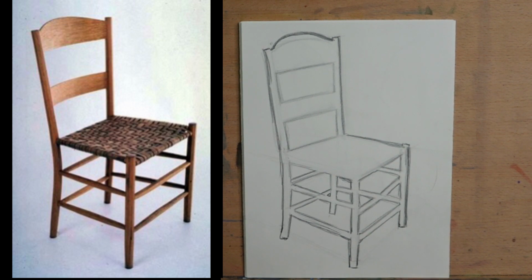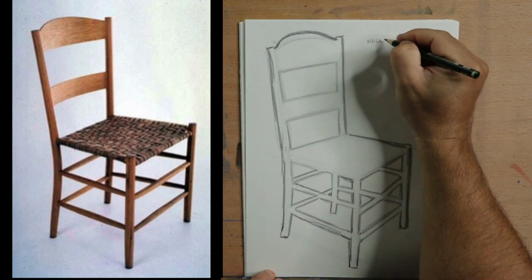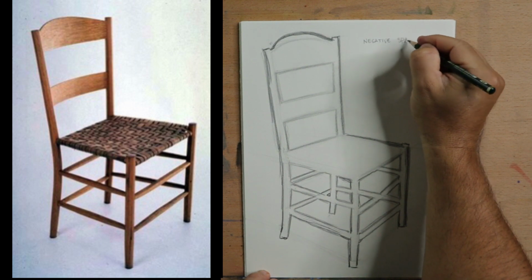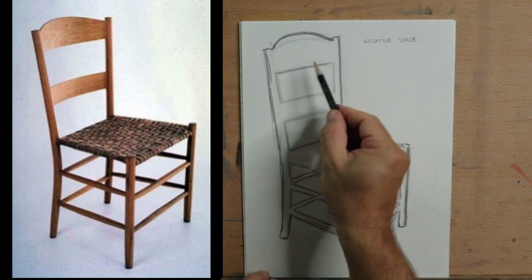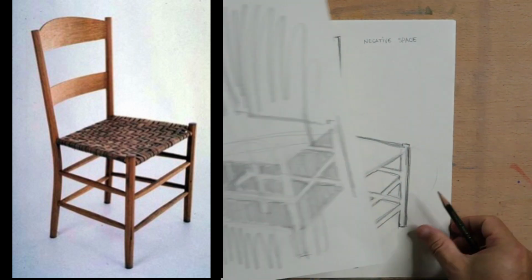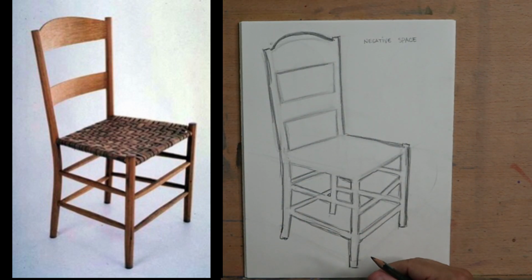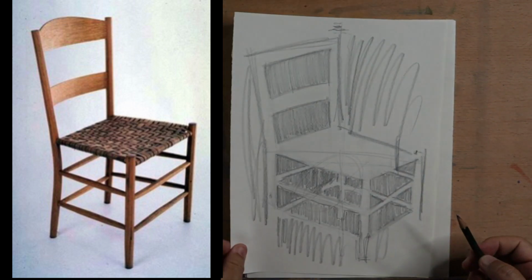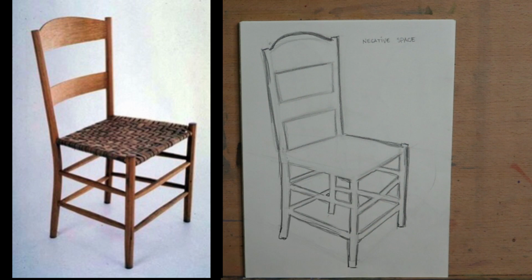So we're going to label this negative space drawing. And when you compare it to the previous one, and now you know where you were headed, did it make it easier? Were you able to figure out more clues? I think the answer is obvious. And definitely more enjoyable.